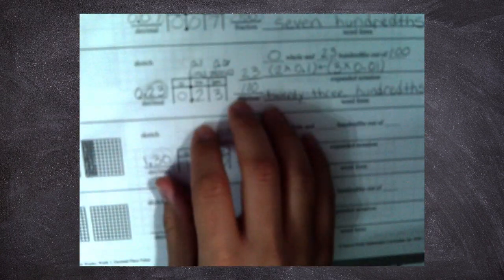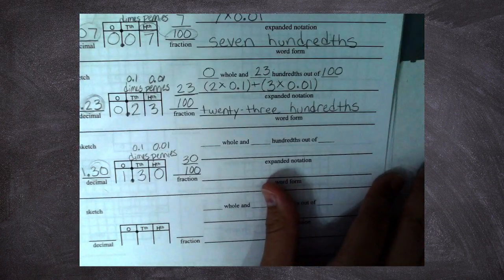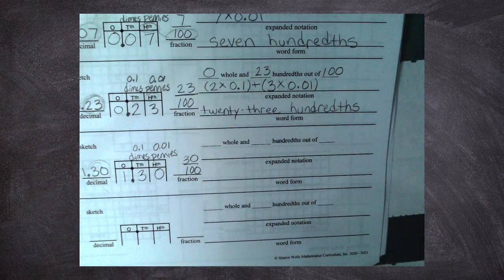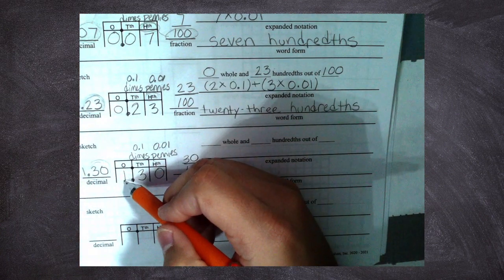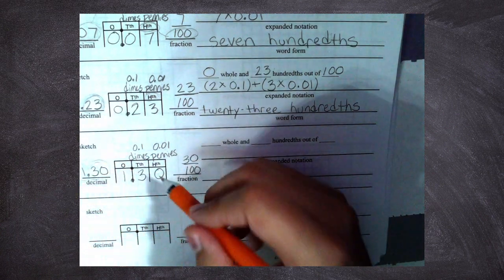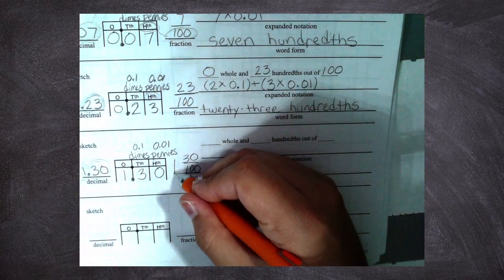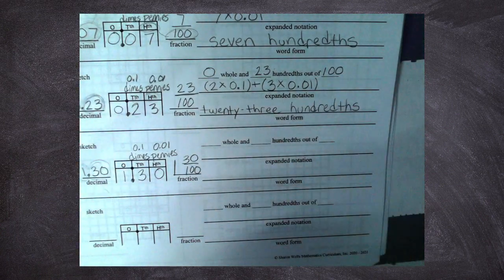Mister. Yes, ma'am. You know how there's like one hole? You forgot to put the 1. You're right. This fraction isn't finished yet because there's one hole. Whatever is in front of the decimal goes in front of the fraction. So if there's a 1 in front of the decimal, there's a 1 in front of the fraction.